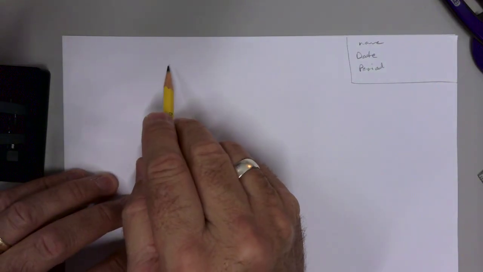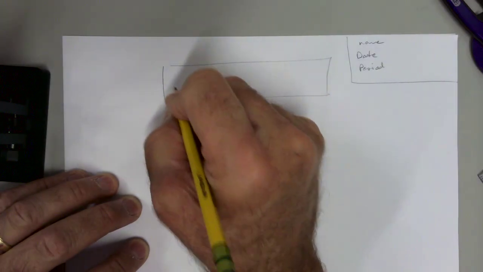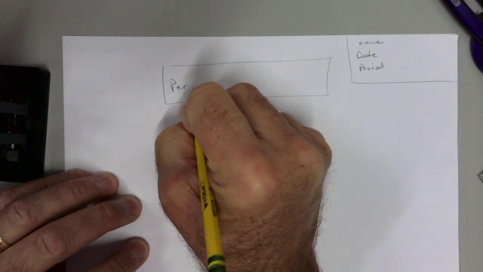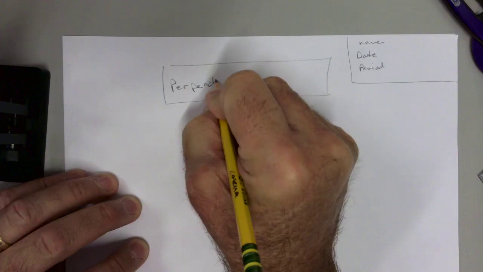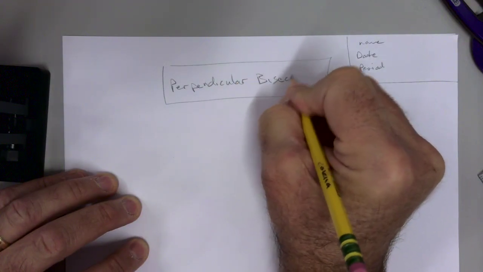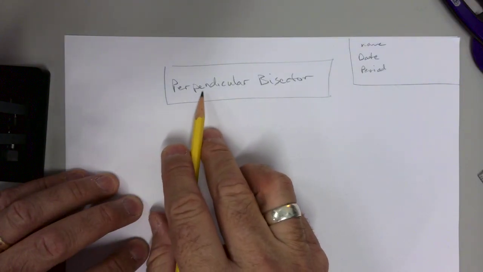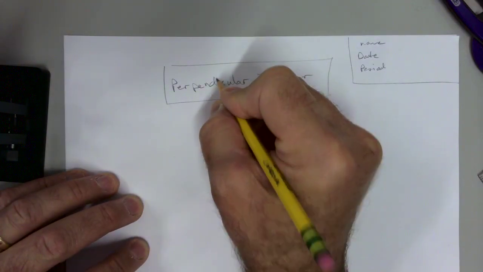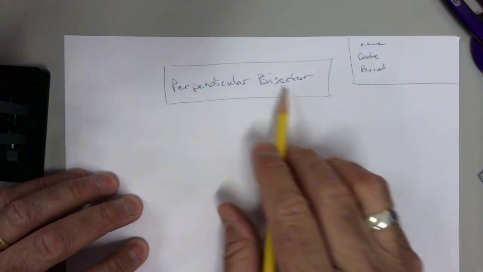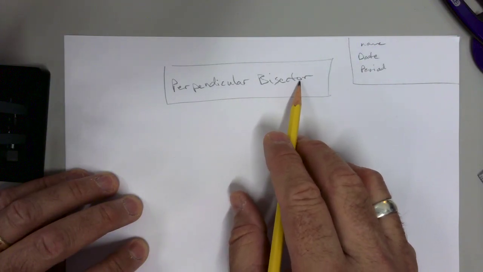Then across the center in the top, we're going to make a title box, and you're going to call this perpendicular bisector. In case you can't read my writing, that's PERPENDICULAR, then bisector, BISECTOR.